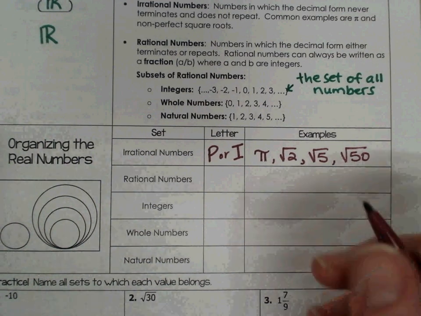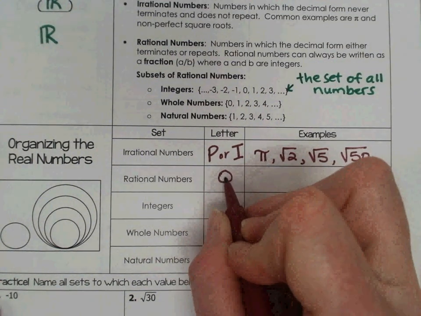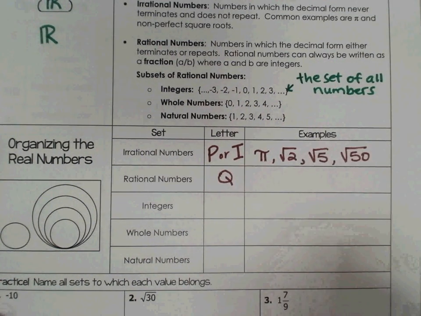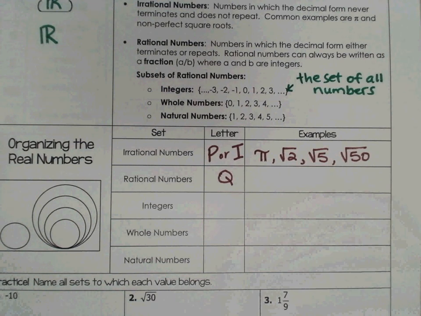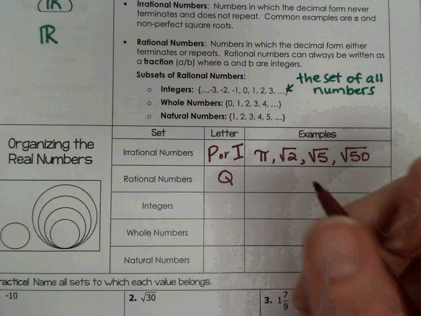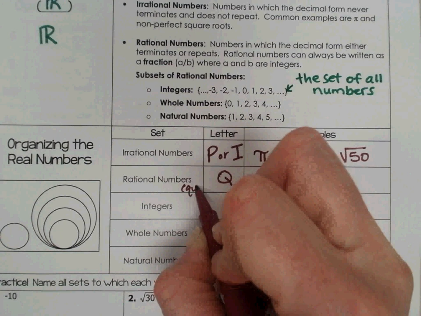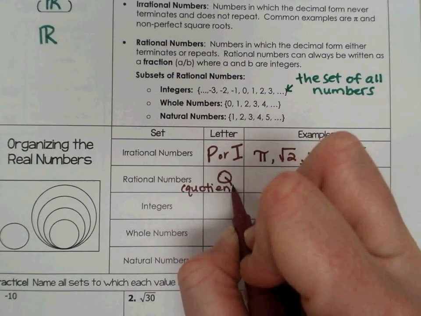Rational numbers. R's already taken, so the next best thing we have is Q, obviously. Why Q? Here's how we can connect it. If you think about rational numbers, they can be written as a fraction, and another name for a fraction is a quotient. So think quotient. You might write that little thought bubble there: quotient for Q.